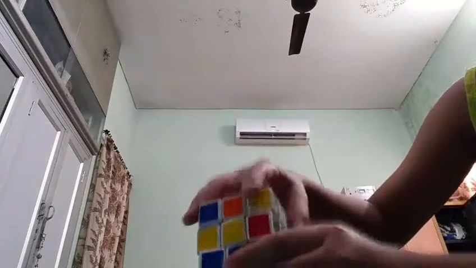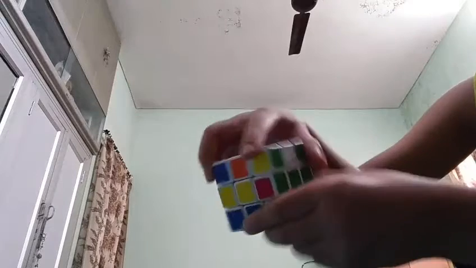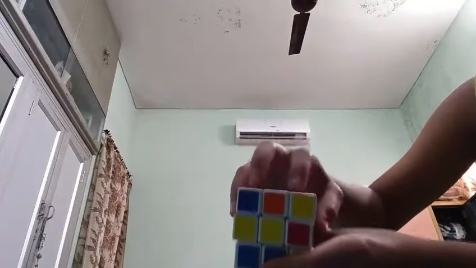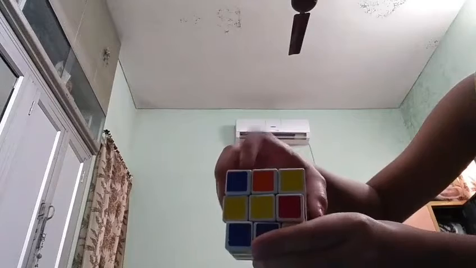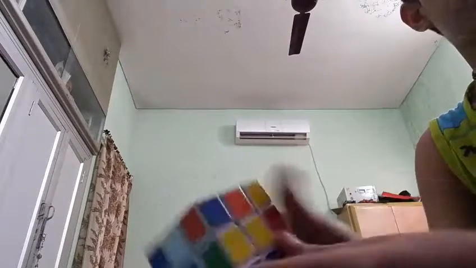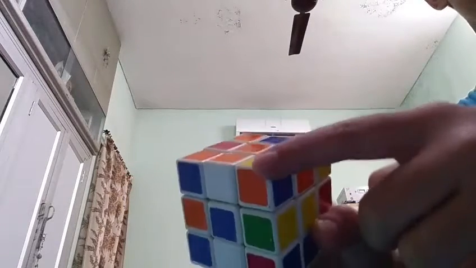Only one corner matched on this side, and the other one will be on this side. One will be here and the other one on top on this side. Okay, so we want something like this. This one over here, not here, one here and one here.